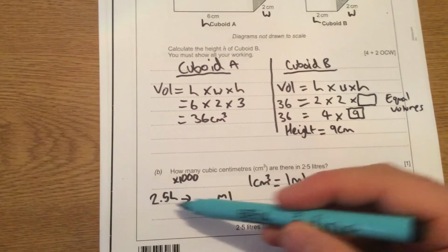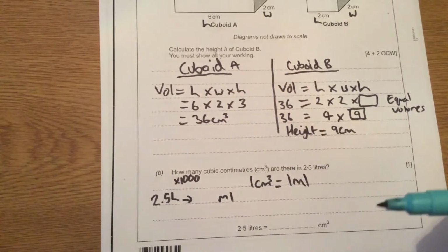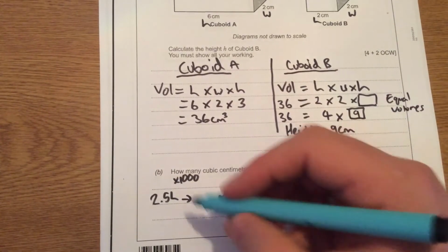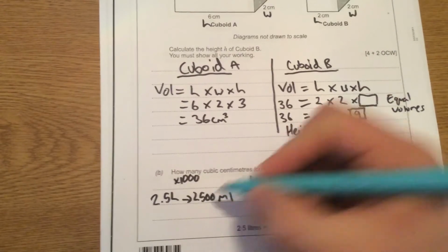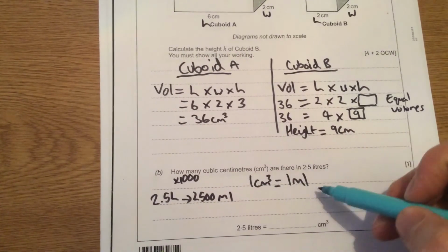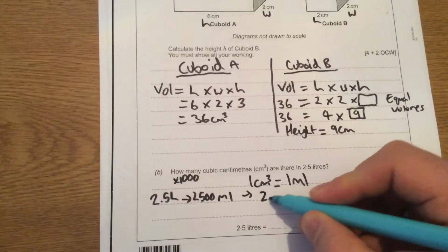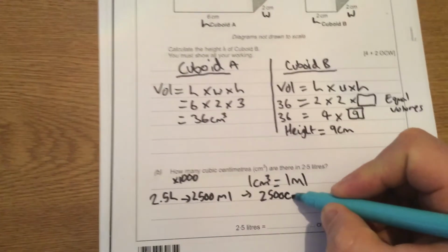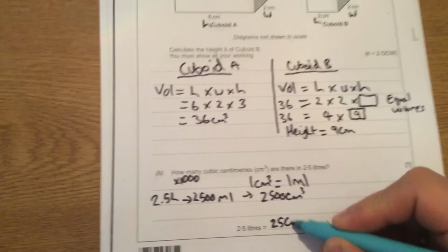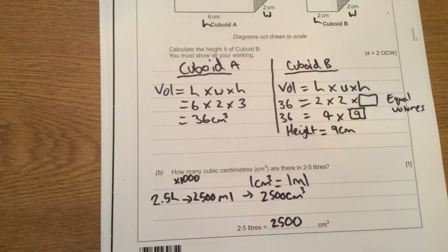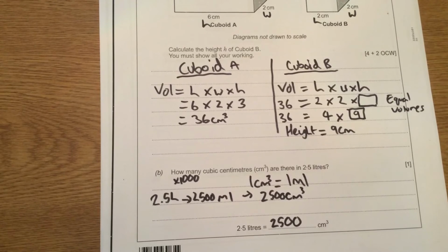Okay, if I times that by 1,000, you can do this a number of ways. I move the decimal place over 3 times. You end up with 2500 millilitres. Remember, it's 1 to 1. So 2500 millilitres is the same as 2,500 centimetres cubed. And that's just going to go down the bottom. Very, very easy, 7 marks, okay? It's a huge amount, it's about 9%.